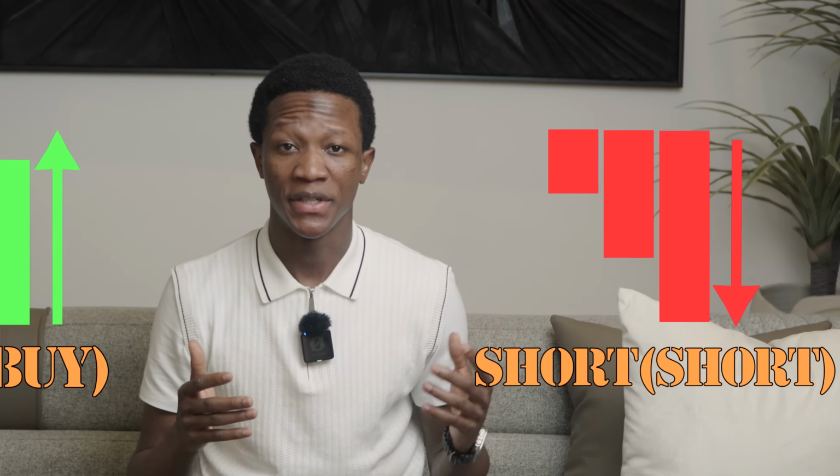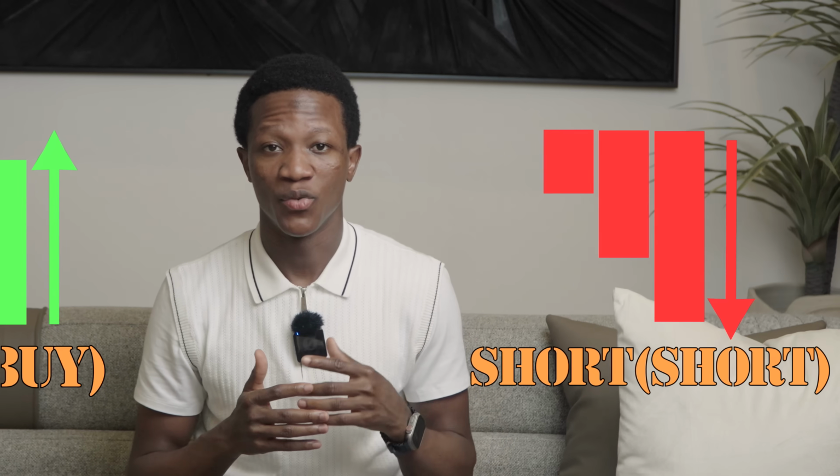Long simply means you are predicting the price of an asset to go up. Short simply means you are predicting the price of an asset to go down. When you are longing, it means you are buying. When you are shorting, it means you are selling. Next is leverage. I want you to think of leverage as a multiplier for your margin, and margin simply means your capital.